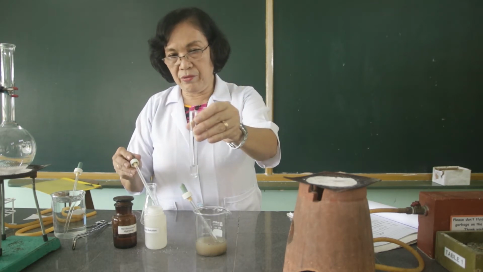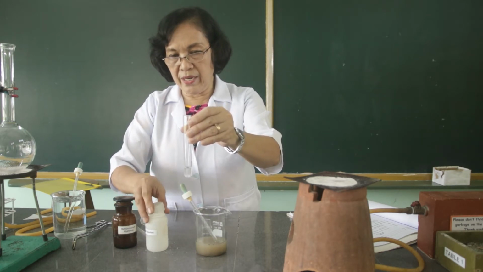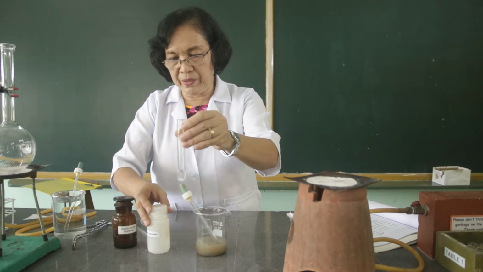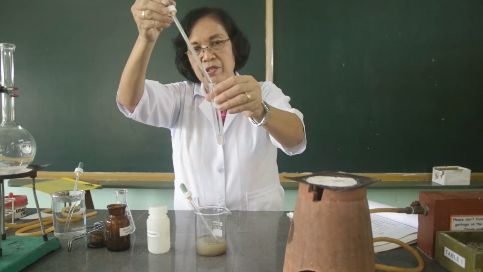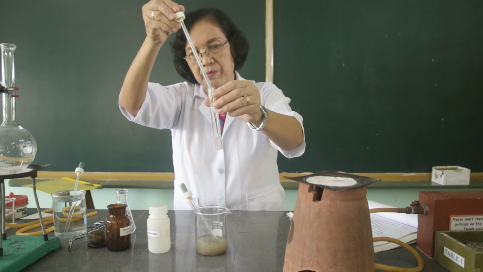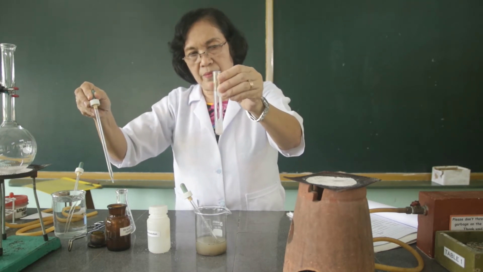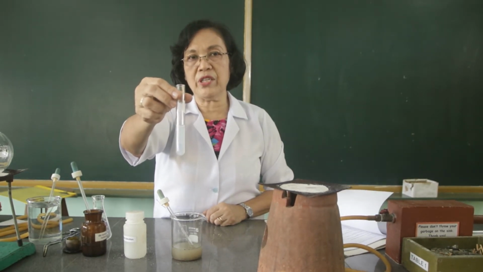This is the alum solution, and we are going to add this with the ammonium hydroxide drop by drop until the red litmus paper will turn blue. So this is the ammonium hydroxide to be added to the alum solution until the red litmus paper will just turn blue. Since the red litmus paper just turned blue, this is now ready to be added to the water containing the suspended particles. But I want you to observe what happens to the reaction between the alum solution and the ammonium hydroxide.